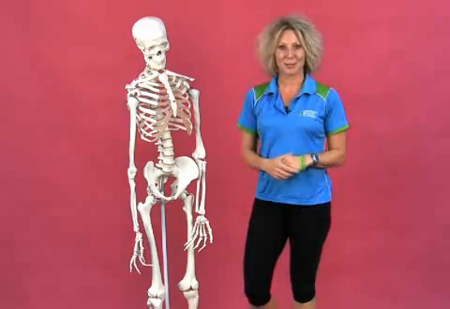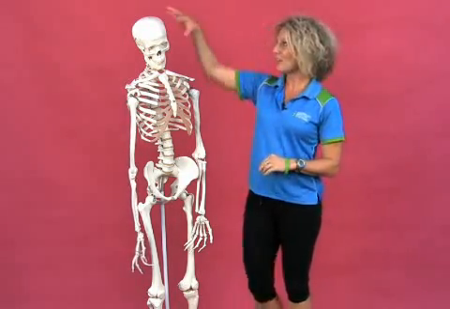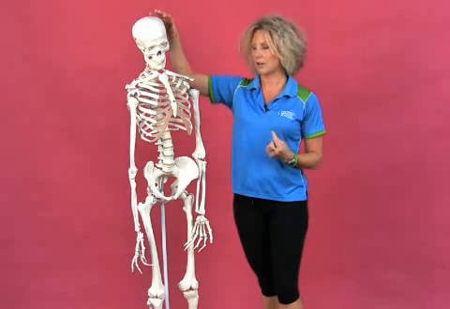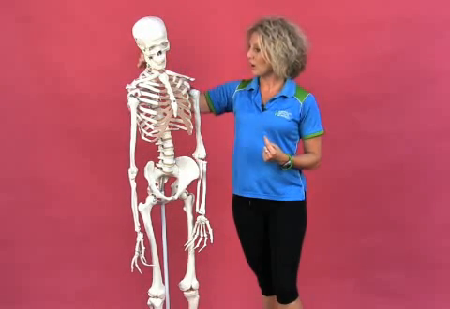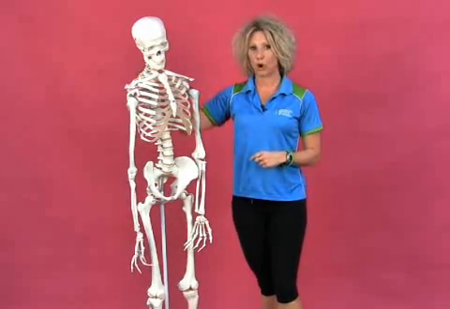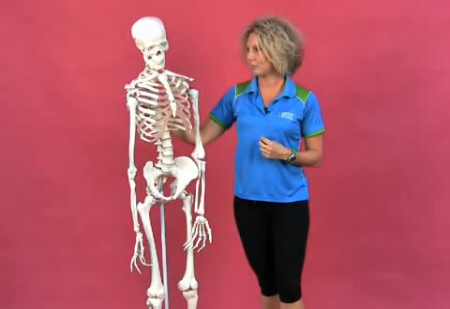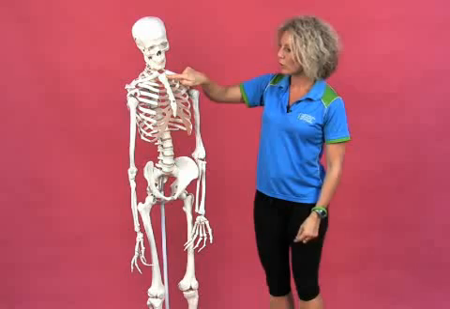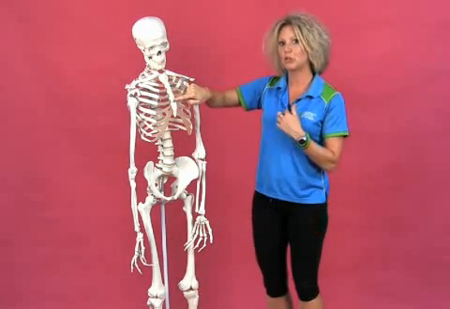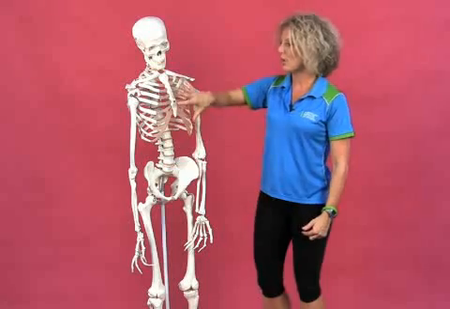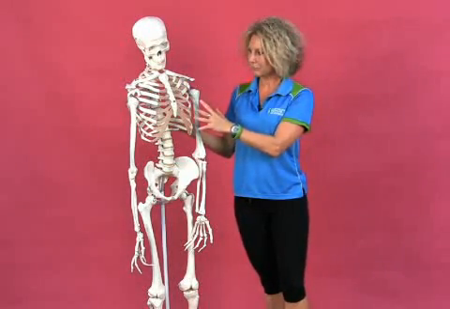So let's start by naming some of those bones. At the top we have the cranium, which is also referred to as the skull. As we move further down, we have the vertebral column, which is made up of lots of different individual vertebrae. Around the front we have the sternum, which you would know as your chest bone. And attached to the sternum we have the ribs.